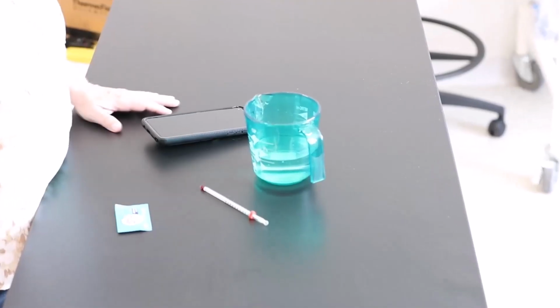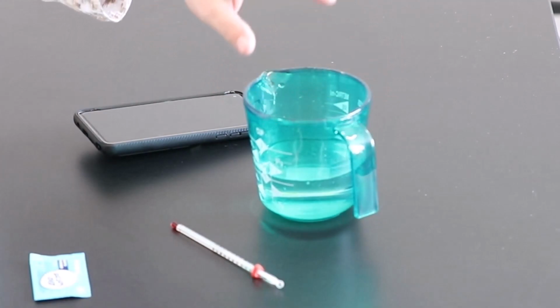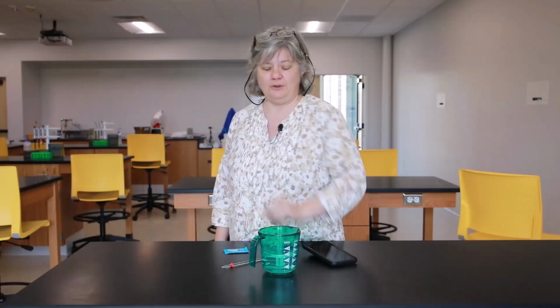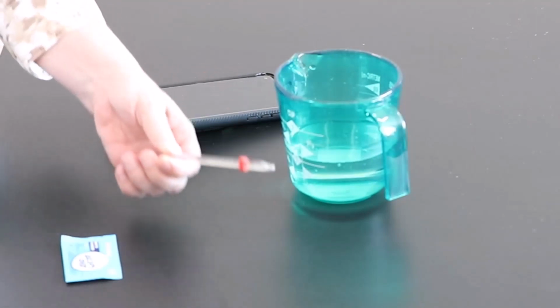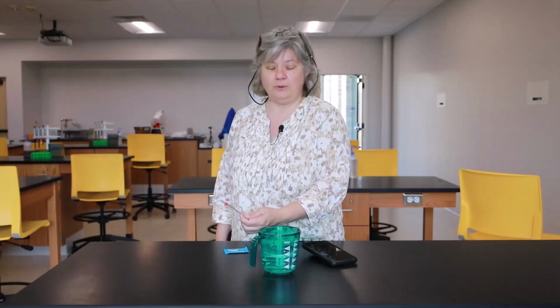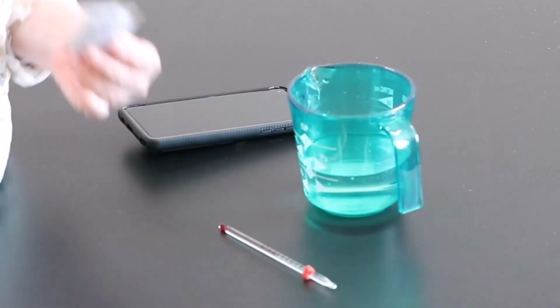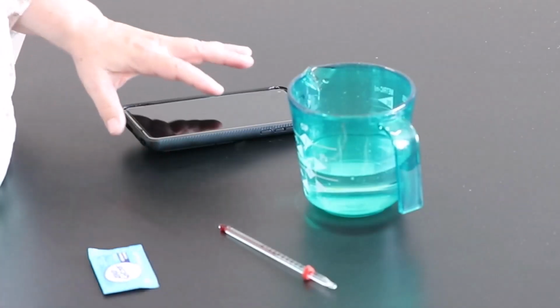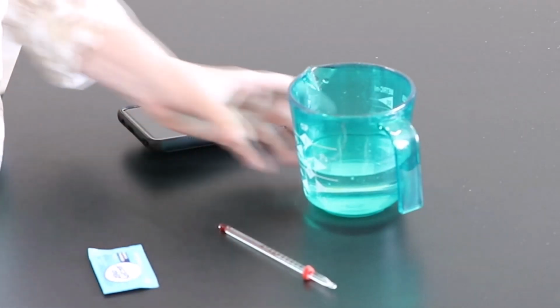For this particular experiment, you're going to need a measuring cup and some water. It will help if you have several cups that you can run the experiment in. You're going to need a thermometer that can measure, ideally in Celsius, between 0 and 100 degrees Celsius. It's okay if it's in Fahrenheit, but then that would be between 32 and 212 degrees Fahrenheit, so a liquid thermometer. You're going to need some Alka-Seltzer tablets, and you are going to need a stopwatch. I'm going to use my phone for my stopwatch.